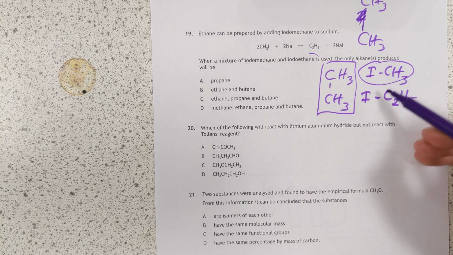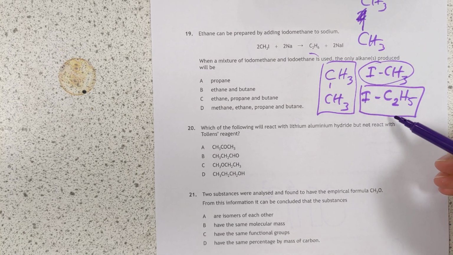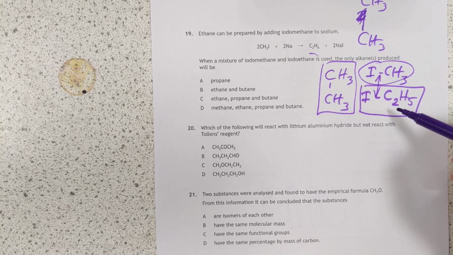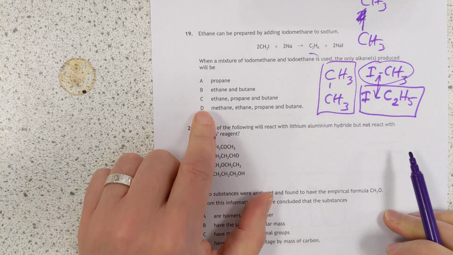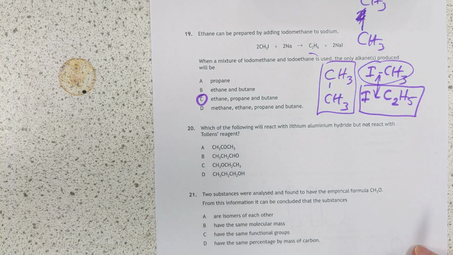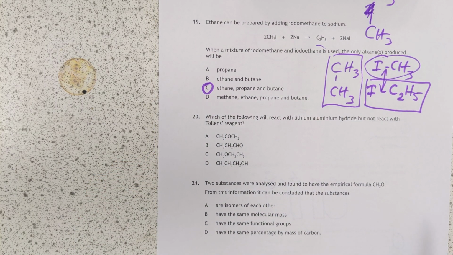You could also join this to itself, I suppose, which would make butane. And I suppose you could also mix that with that, which would make propane. So I'm going to go with C. Ethane, propane, butane. Quite a nice problem solving on that one.